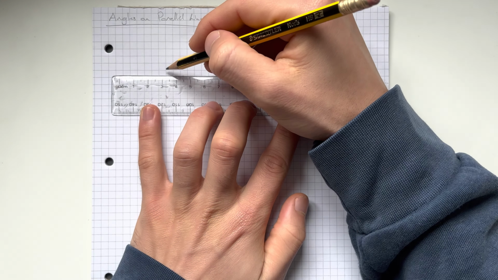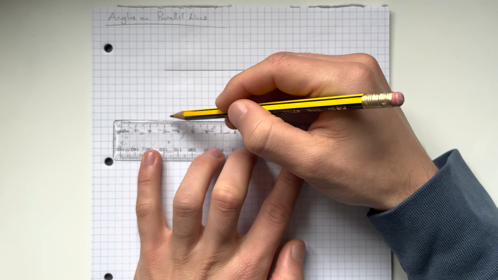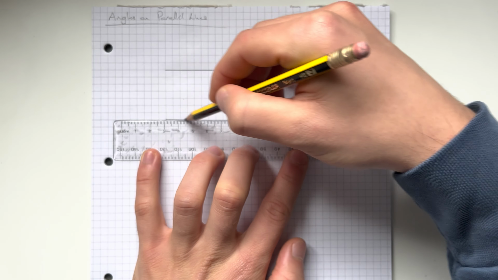Hello. Today I'm going to show you all the angles on a pair of parallel lines. So first off, let's draw the lines. Parallel doesn't have to be horizontal and vertical, as long as the two are parallel to each other. So the angle they're at makes no difference.